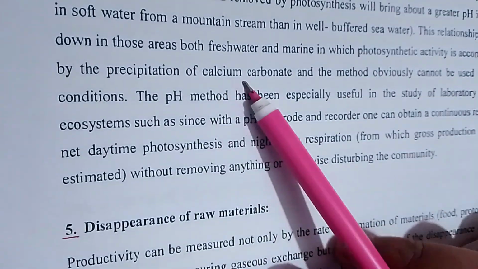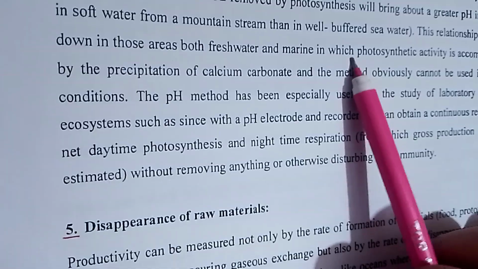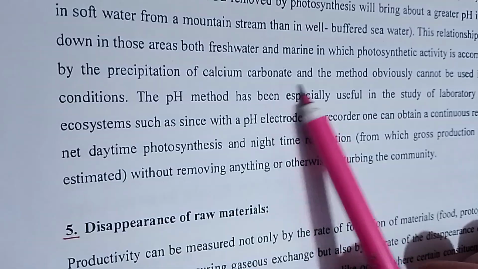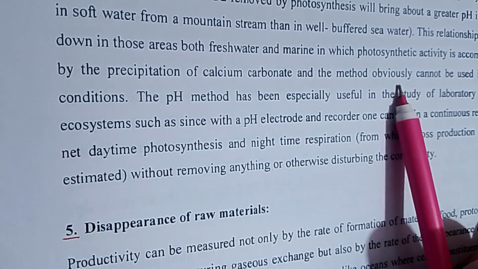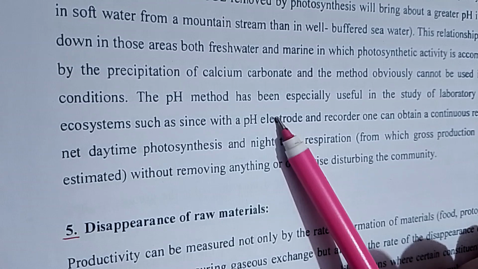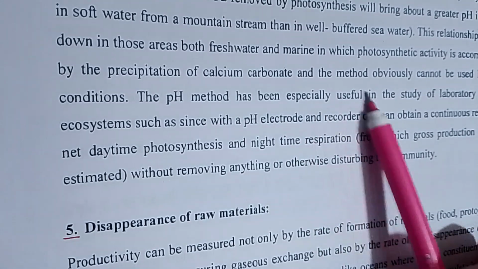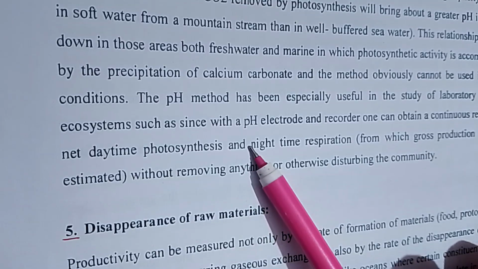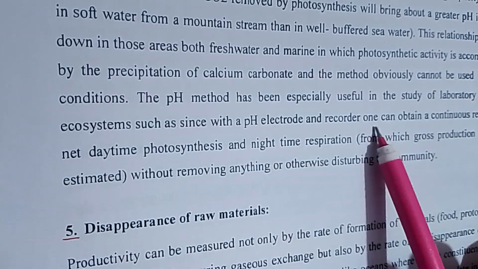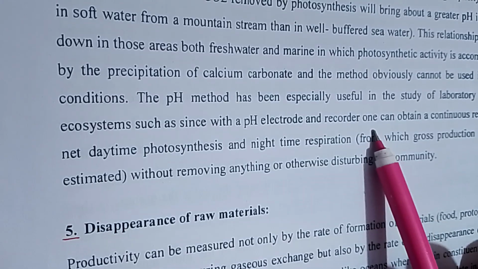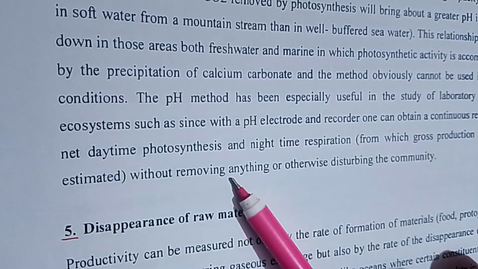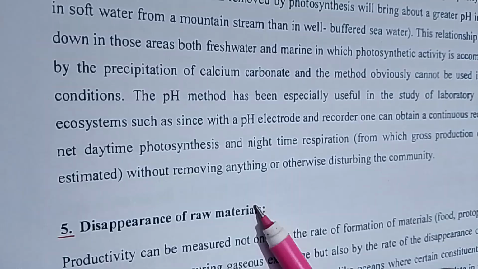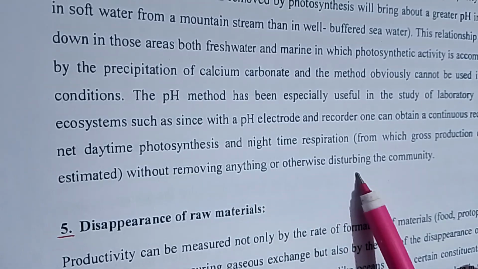The relationship breaks down in those areas, both freshwater and marine, in which photosynthetic activity is accompanied by precipitation of calcium carbonate, and the method obviously cannot be used in such conditions. The pH method has been especially useful in the study of laboratory microecosystems, such as those with a pH electrode and recorder. One can obtain a continuous record of net daytime photosynthesis and nighttime respiration, from which gross production can be estimated without removing anything or otherwise disturbing the community.